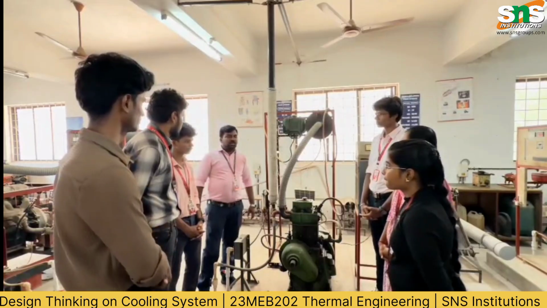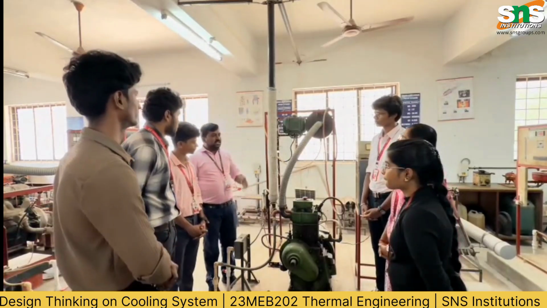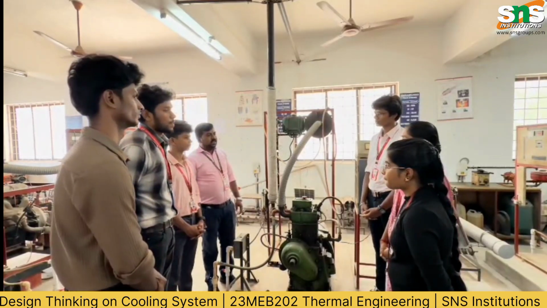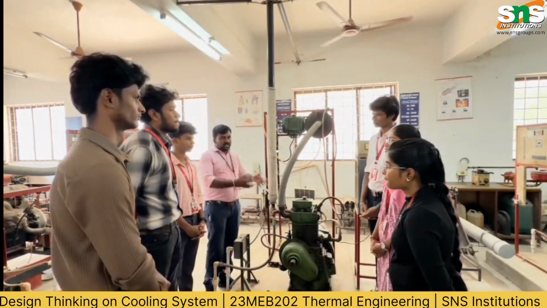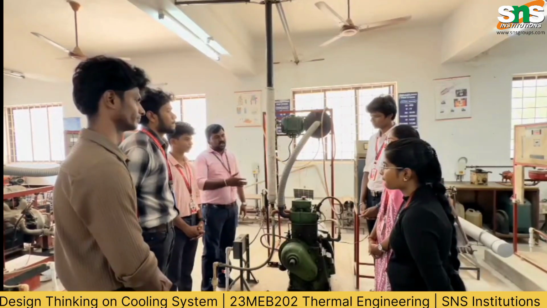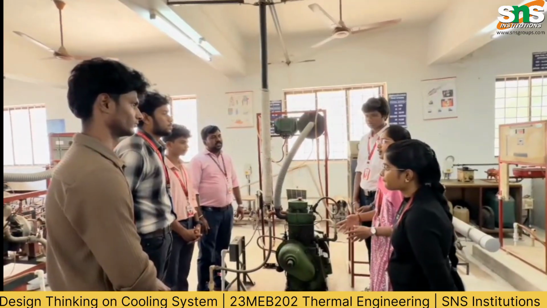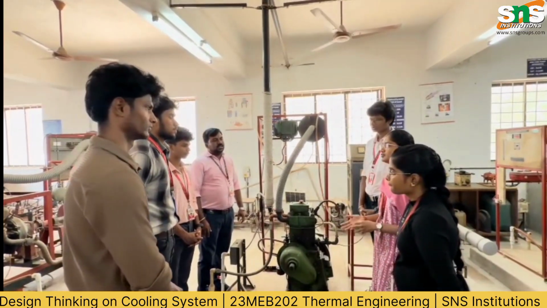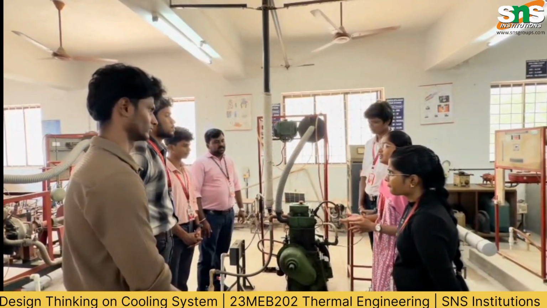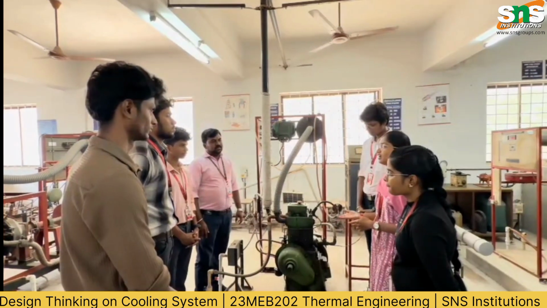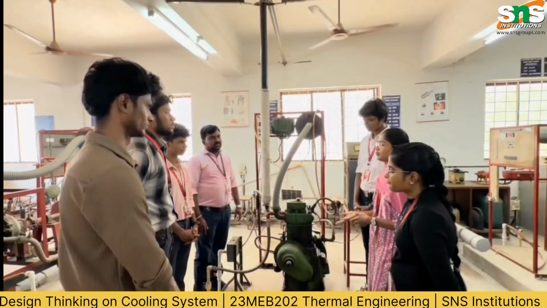Well said about the define stage. Let us discuss the ideate stage of design thinking for the cooling system of IC engines. In the ideate stage, we have different types of cooling solutions. First is smart cooling, advanced cooling, improved radiator design, and real-time monitoring.